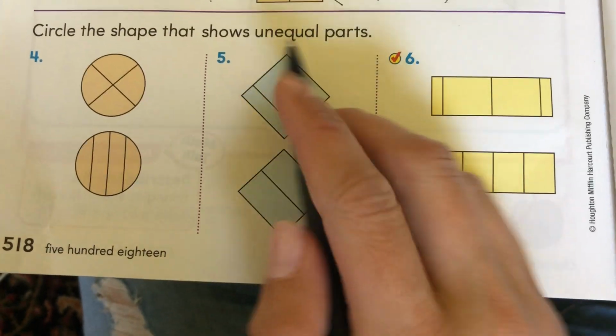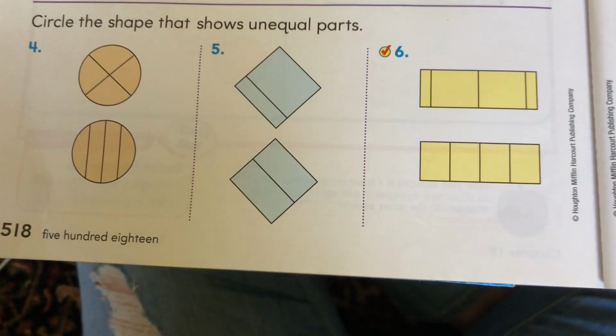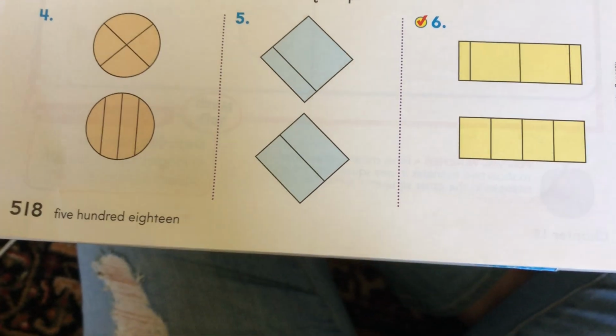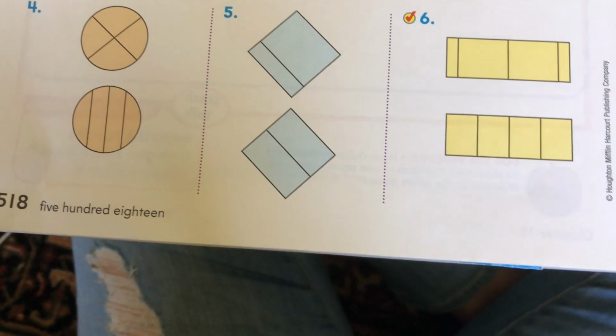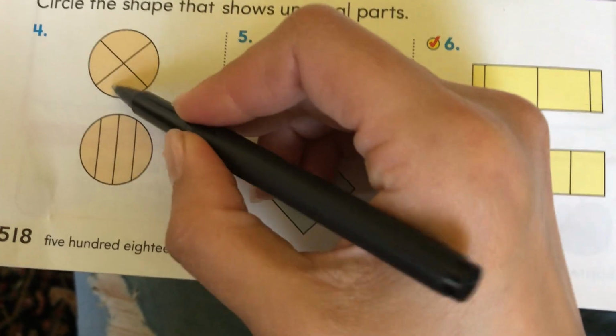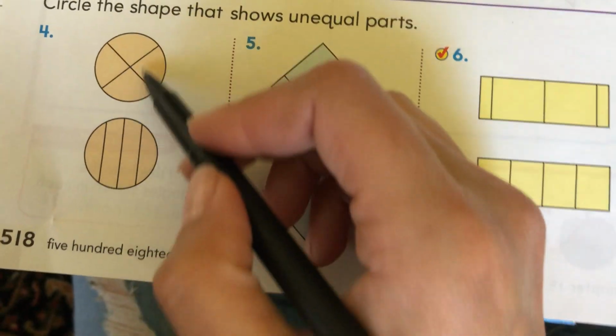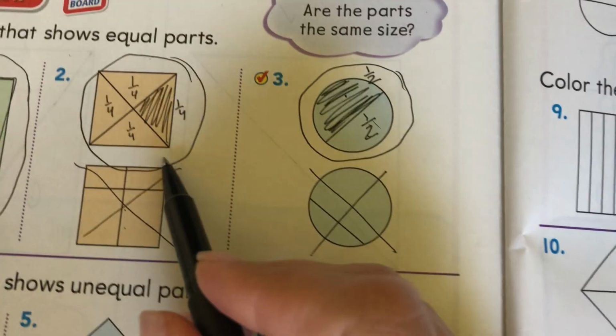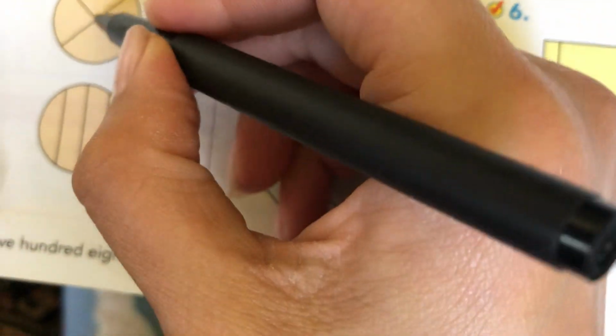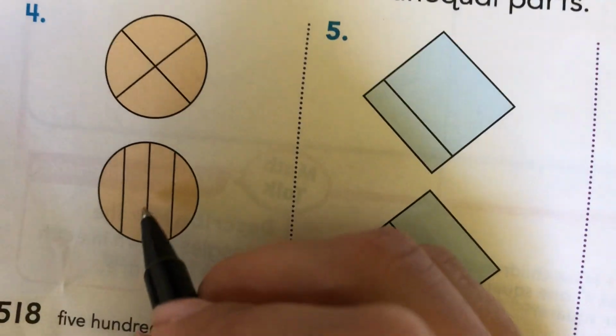Now it wants us to circle the unequal parts. Unequal. Well, let's see. I know that this one was equal from before, kind of like the square. I can see that they're all equal pieces. Now what about this one?